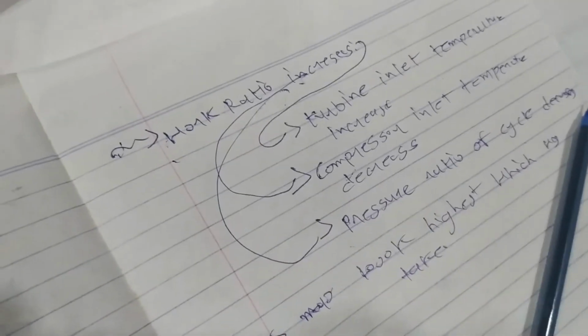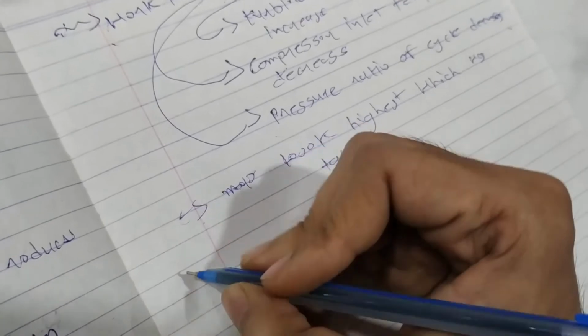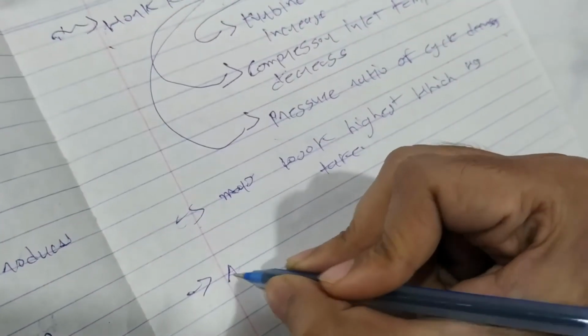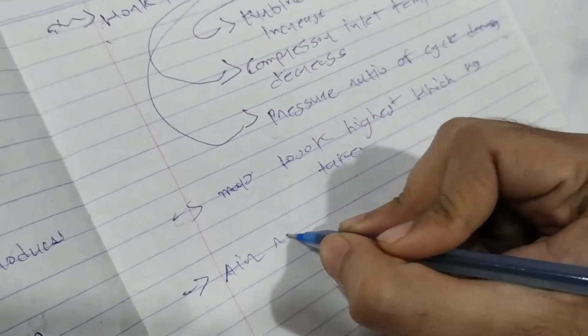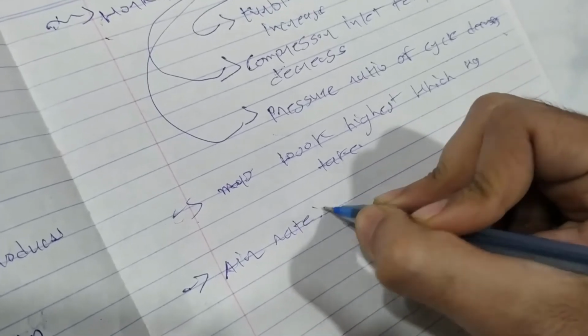Now I will talk about air rate. This was also asked in engineering service examination.